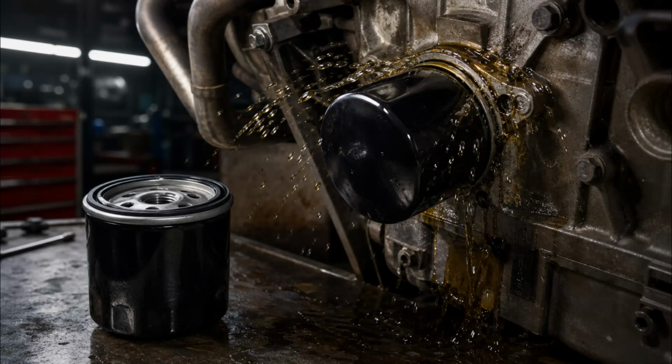A filter can screw onto your engine and still be the wrong filter. That is the trap. The threads might grab, the gasket might almost line up, and from the outside, everything looks fine. Then you start the engine, oil pressure rises, and suddenly oil is leaking past the seal, bypassing filtration or not reaching critical parts the way it should.